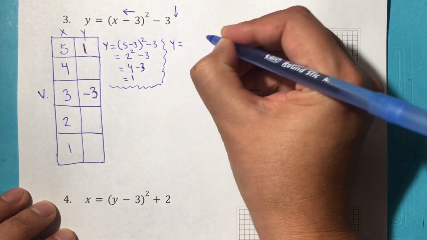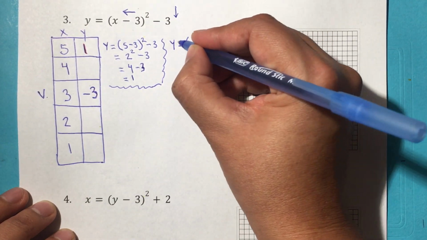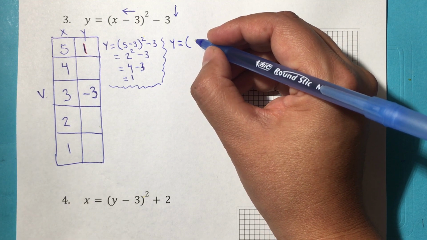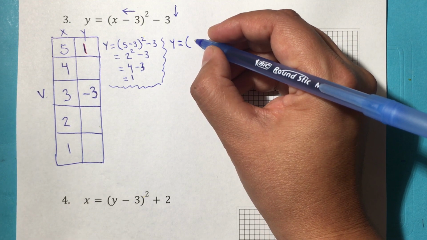For the next one, I'm going to write y is equal to, my girls are having fun. If you hear her screaming, they're having fun. They're not. They're playing with grandma.